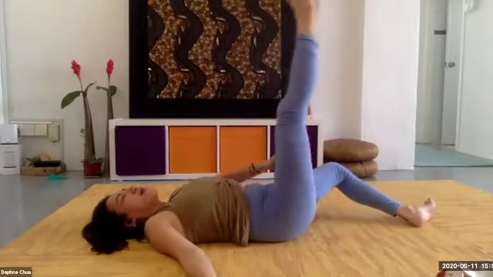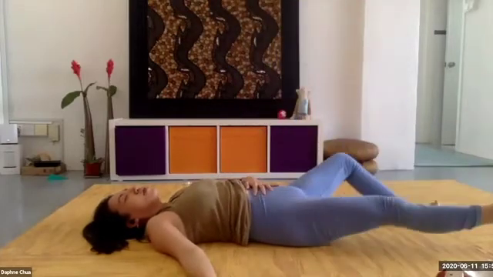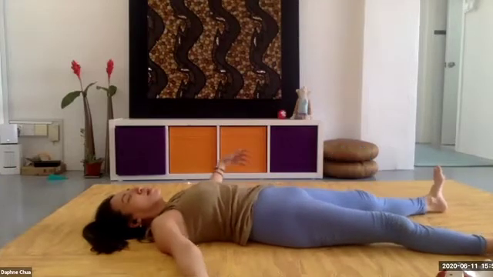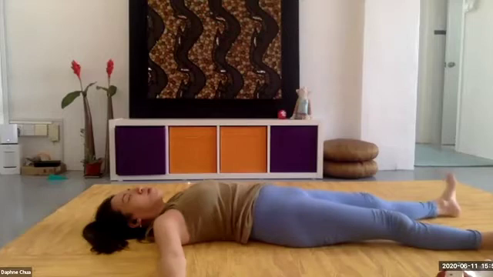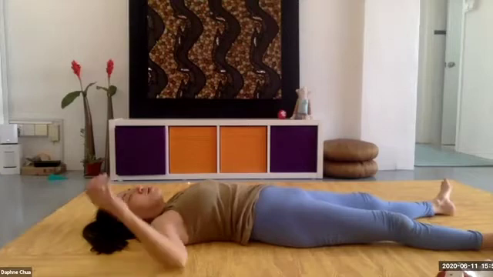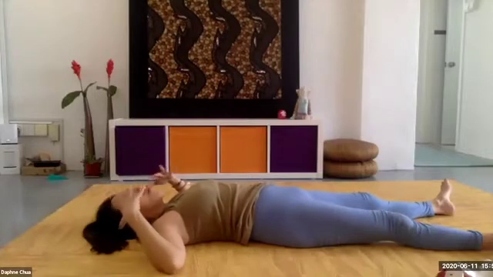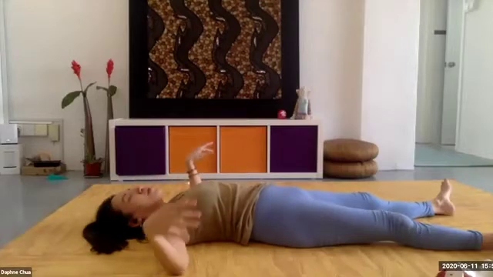Good. And then coming back to the center. Take the arms out by the side, the legs long. And then just noticing once again the organization of your body. Notice if there's more clarity of your sixth limb.